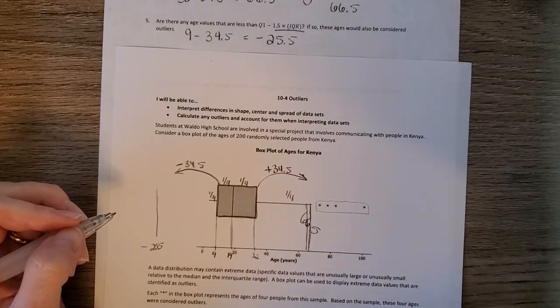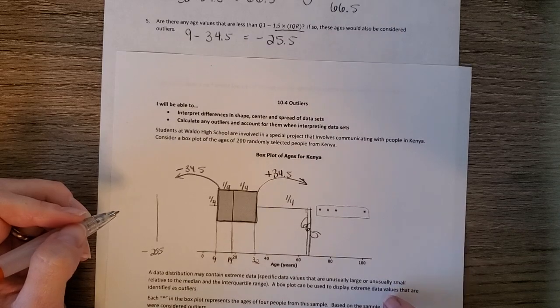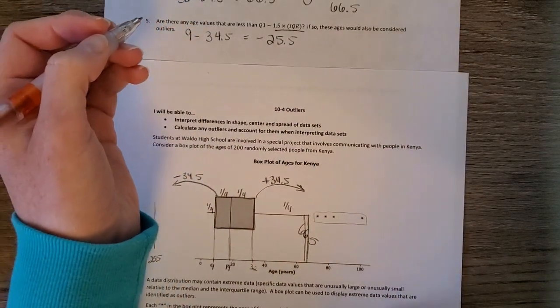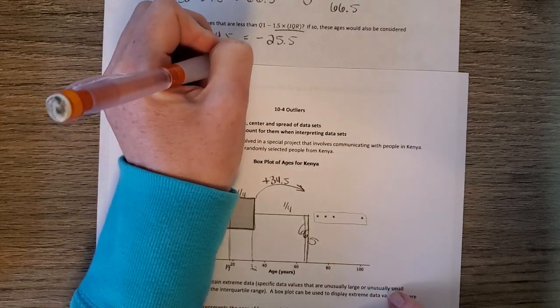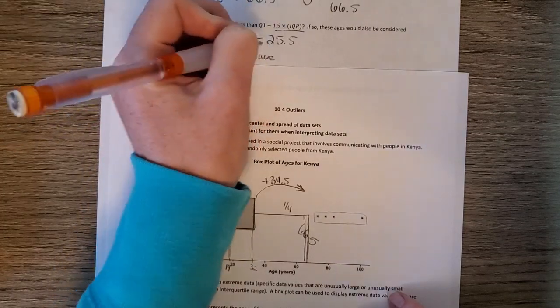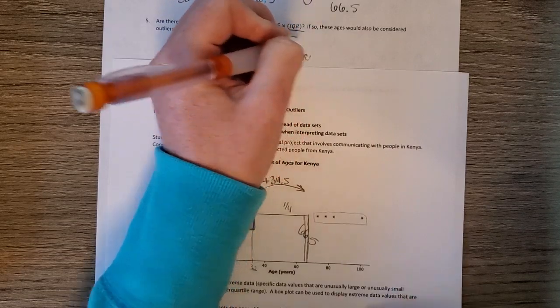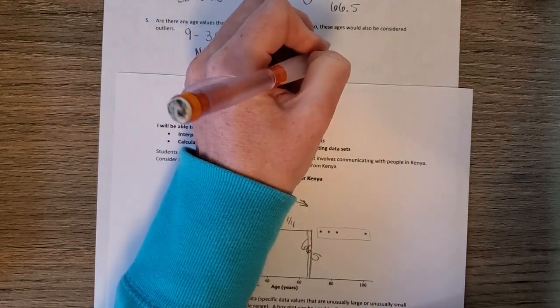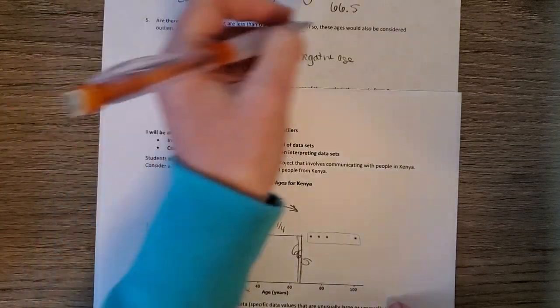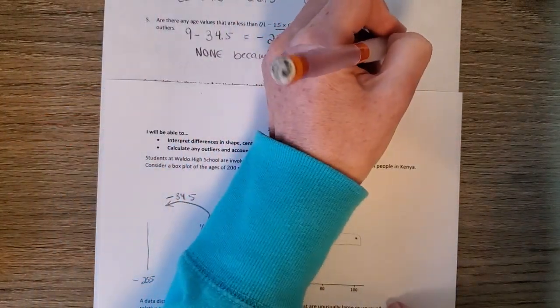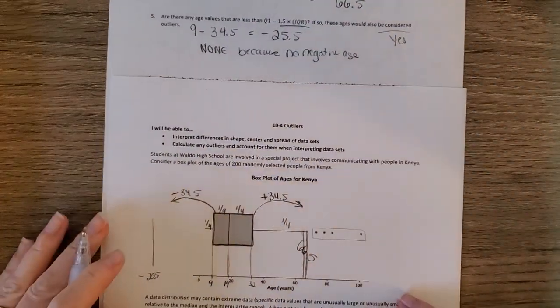It asks, are there any age values that are less than that value? There are none, because you can't have a negative age. However, they would be considered outliers if they existed.